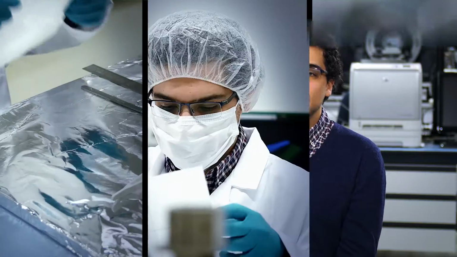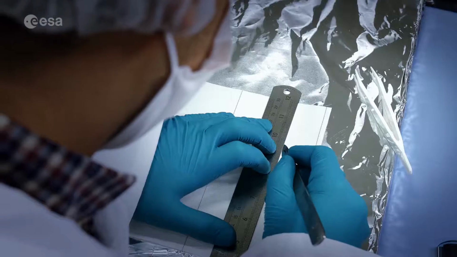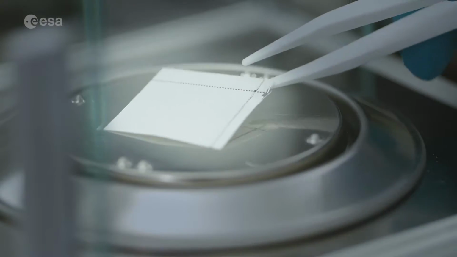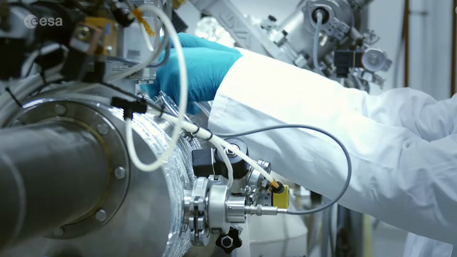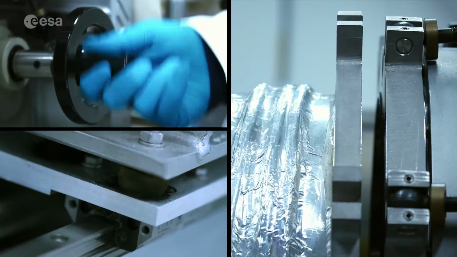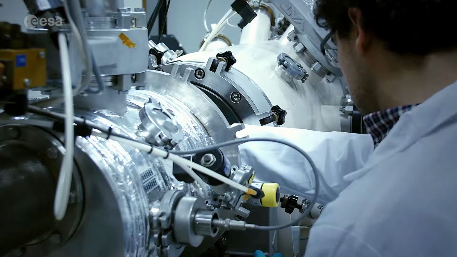We were provided with 3 large samples of beta cloth material. We had to cut them into the appropriate dimensions. After preconditioning the samples, we measured the initial mass, and then we loaded them into the atomic oxygen facility. In total, we performed 2 exposures with an additional intermediate inspection point where we visually looked at the samples.